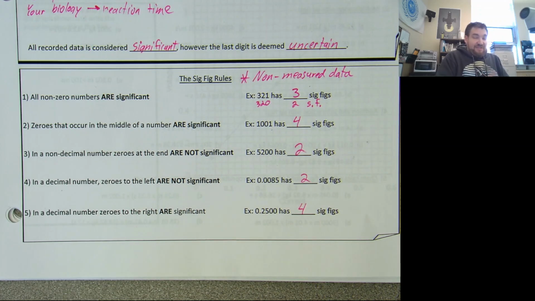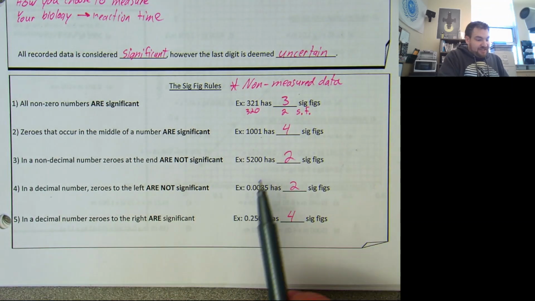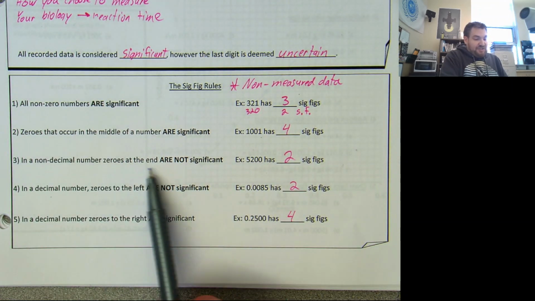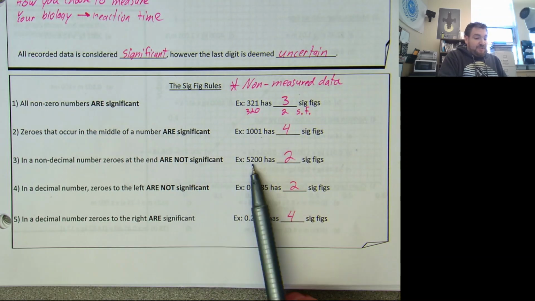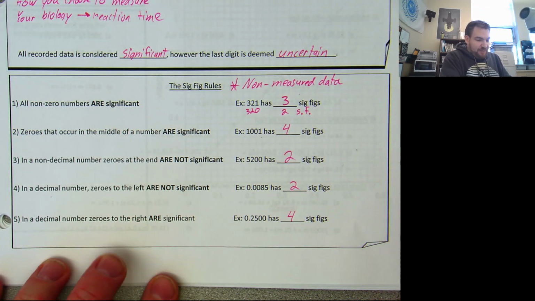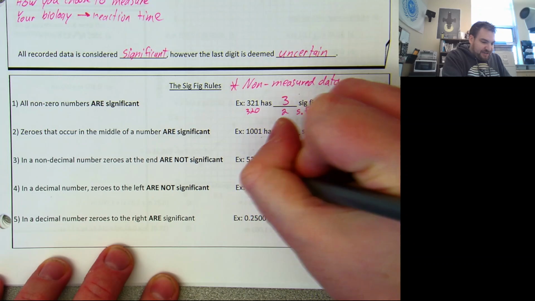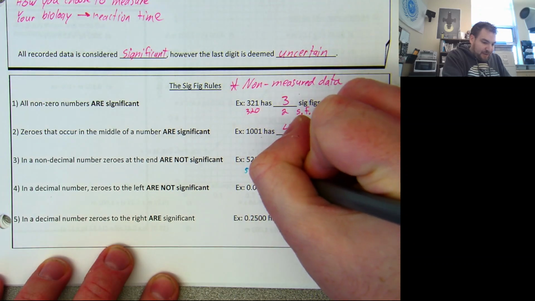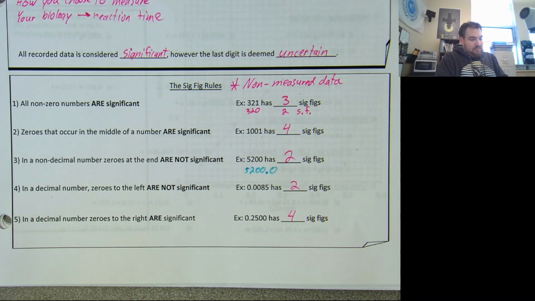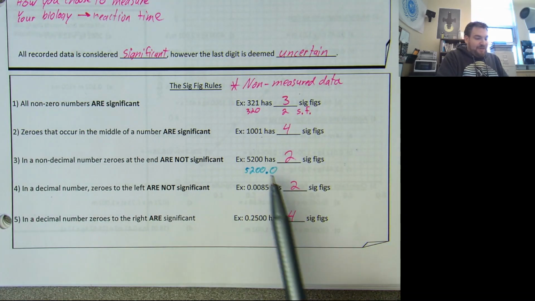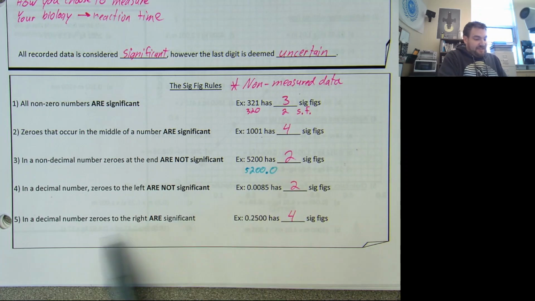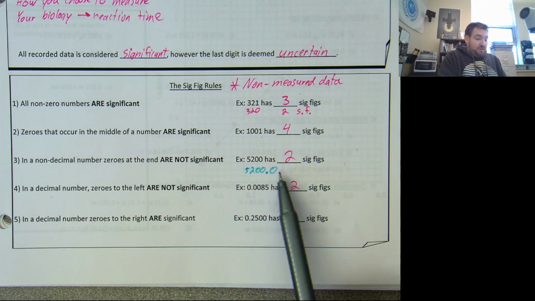So there's something I want to mention here too. We said in non-decimal numbers, zeros at the end are not significant. So if this was 5,200, 2 sig figs. As soon as I toss a decimal in there, if this was 5,000.0, how many sig figs would this thing have? It says in a decimal number, zeros to the right are significant. So this 0 would count as a significant figure.